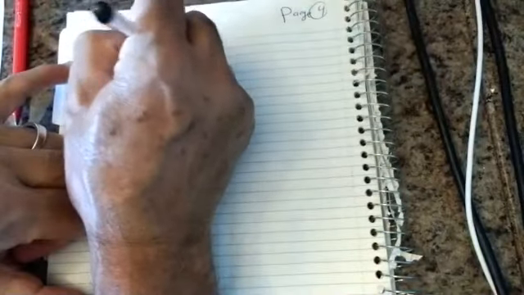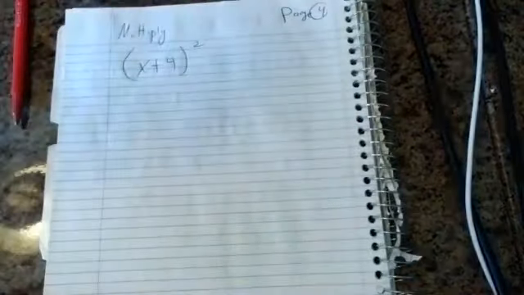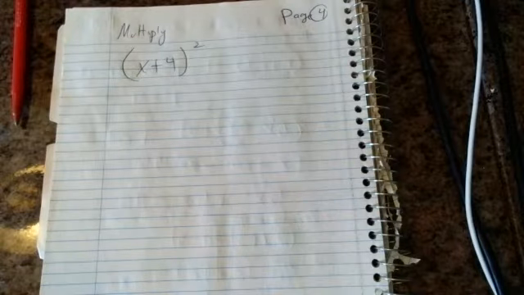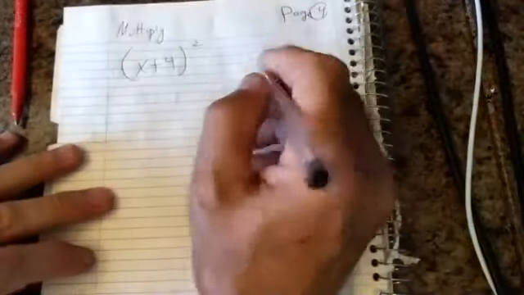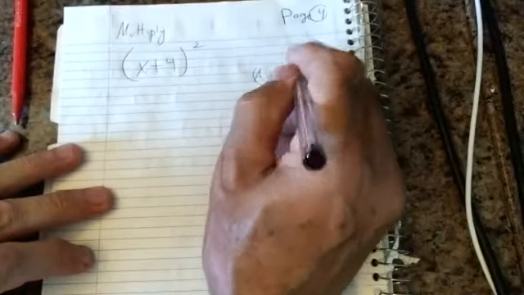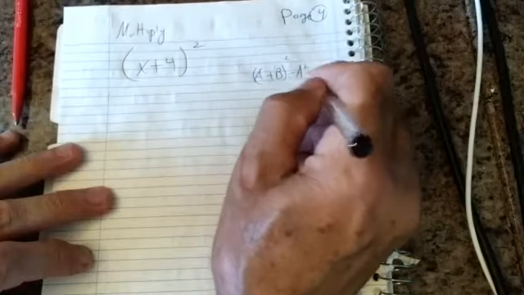Sometimes we ask you to multiply something like this: x plus 4 quantity squared. There is a formula for this, which is if you have a plus b to the power of 2, it is a squared plus 2ab plus b squared.